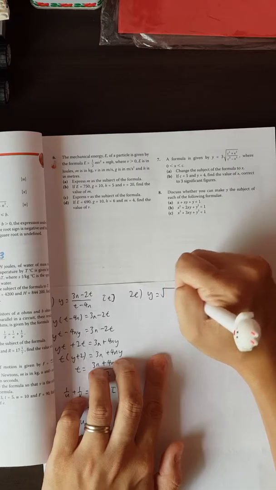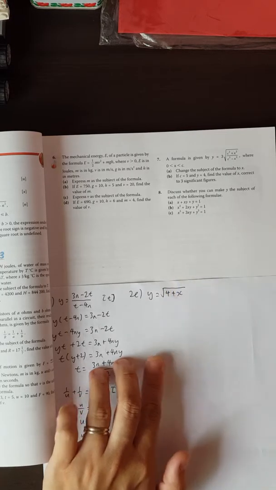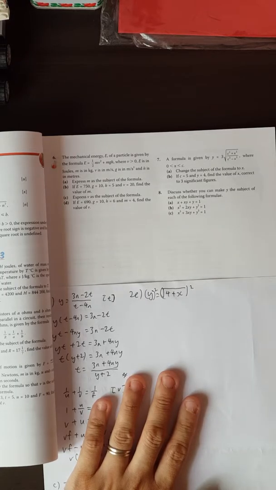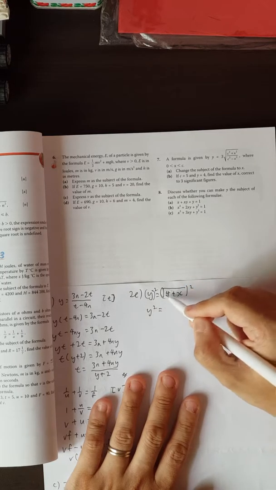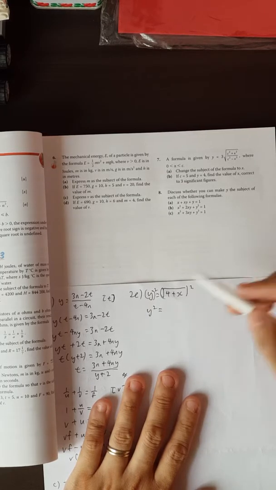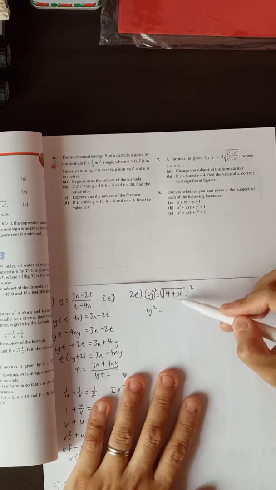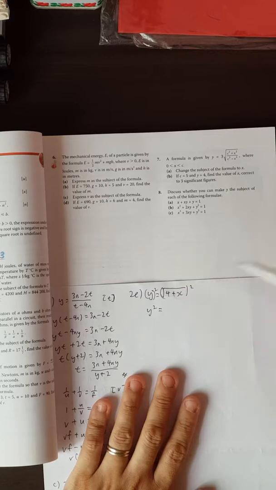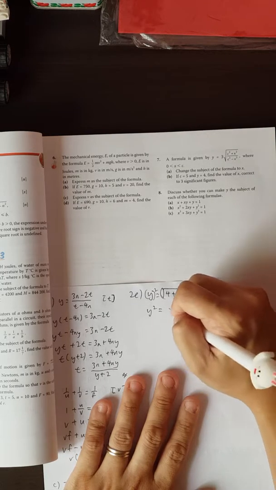E. 2e, y equals to, now this is the one with square root. So always remember, square and square root, they are opposite to one another. Cube and cube root, they are also opposite to one another. So with this, basically I square both sides. What it means is literally I square both sides like this. So this one becomes y squared. The square root and the square will cancel out each other. The reason is because from chapter 1 indices we know square root sign means the whole bracket 4 plus x is power half. Half times 2 gives me a power 1, and hence it cancels off each other.